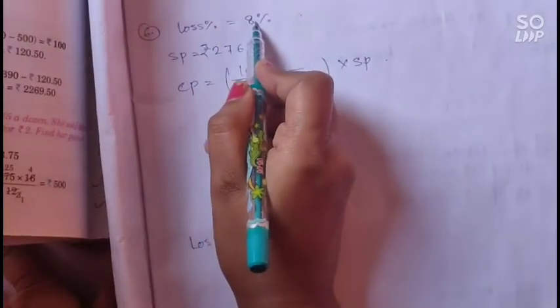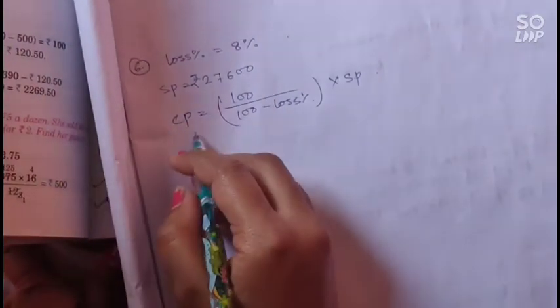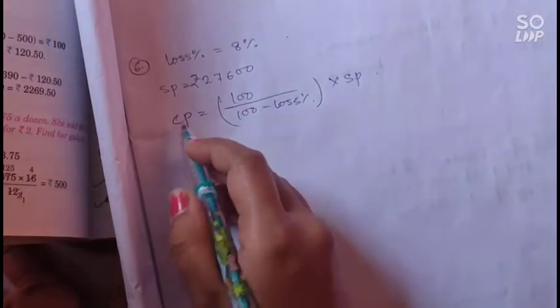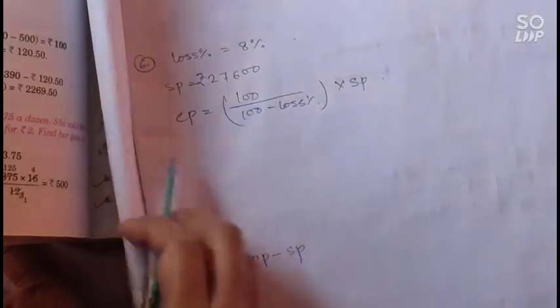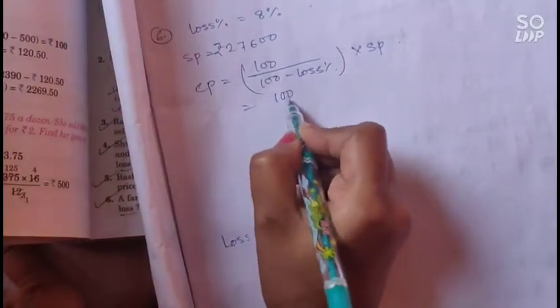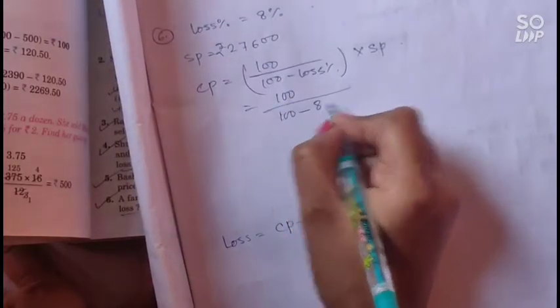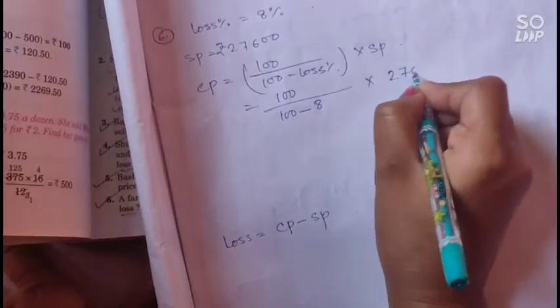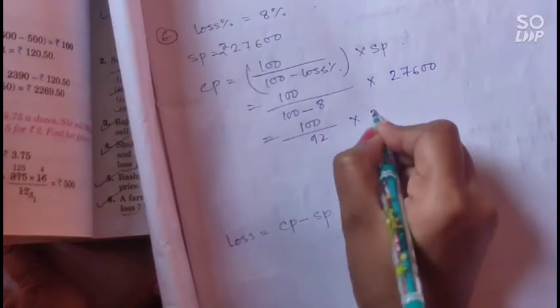Loss percent is 8%, selling price is 27,600. The formula for cost price is 100 by 100 minus loss percent into selling price. So 100 by 100 minus 8, that is 100 by 92 into 27,600.